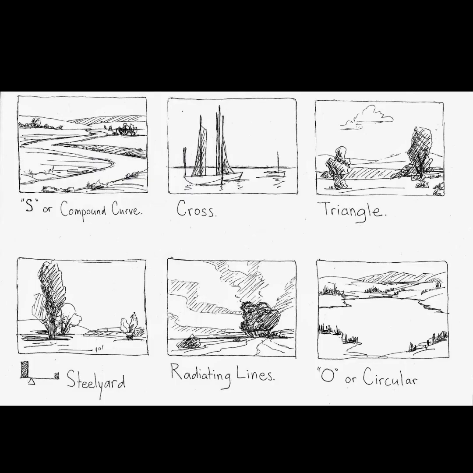Looking at these two-dimensional art examples, you'll notice that they take an overall shape. The top left-hand corner has an S or a compound curve that's created from the river. The middle example is a boat that creates a cross with the horizon line. The triangle example on the right, it creates a triangle shape with the clouds and the trees. The bottom left-hand corner is a steelyard composition. This is your asymmetrical or off-balance composition.